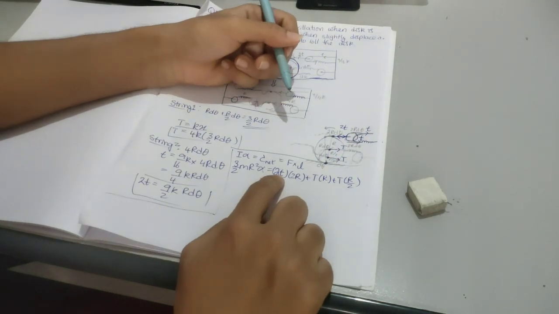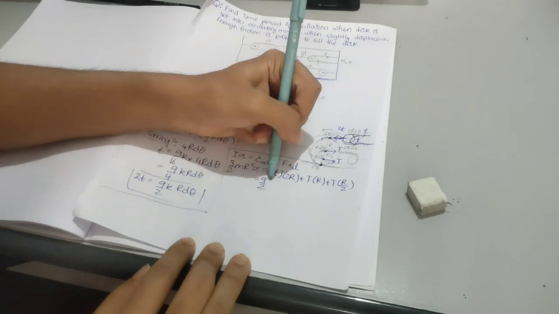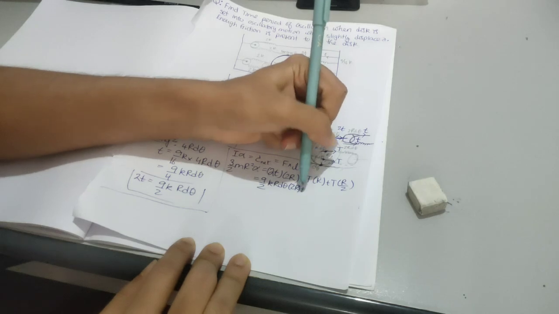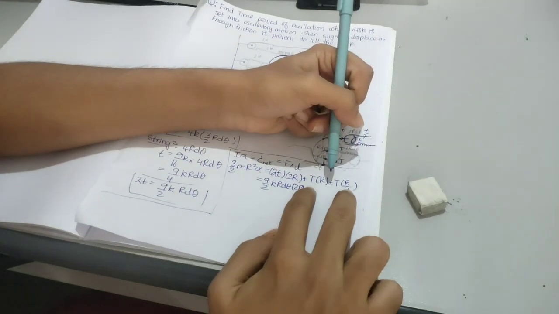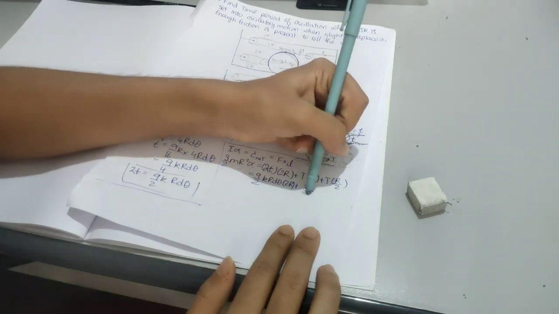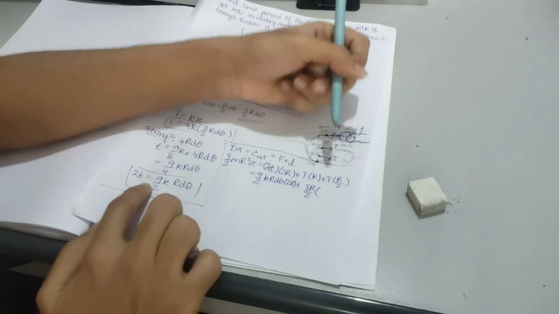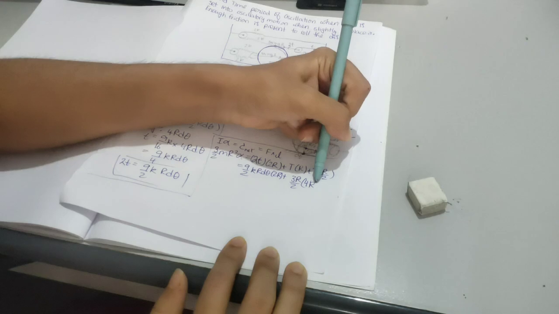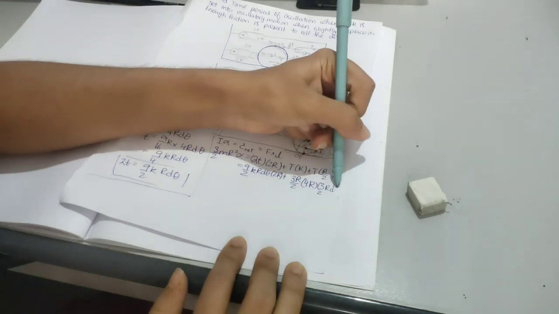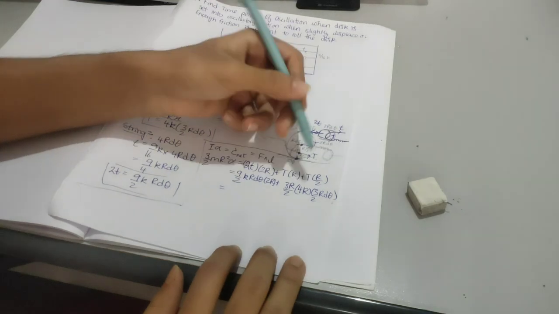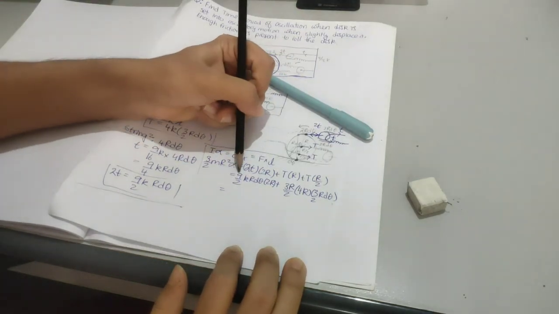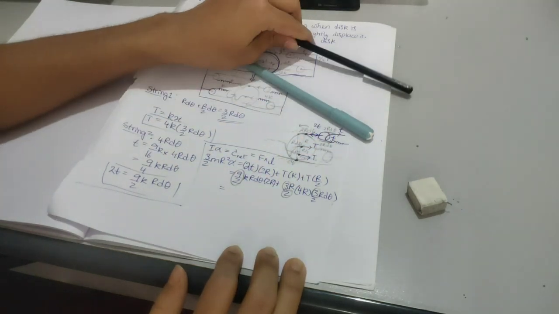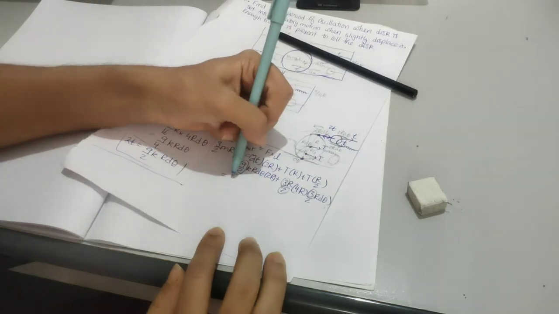And we know 2T is basically 9 by 2 kr d theta times 2r, plus if I take from here I get 3r by 2 into T, and we know T is 4k into 3 by 2 r d theta. And right off the bat I can see a 9 by 2 over here and a 9 by 2 over here. So let me just take them together.